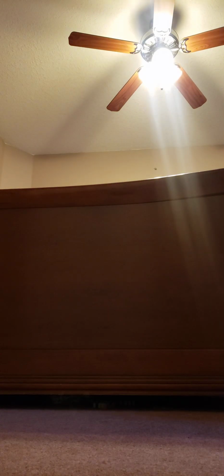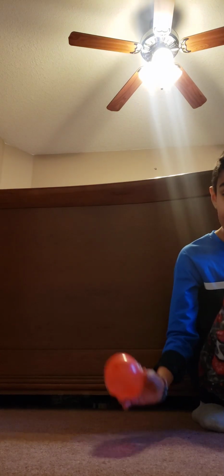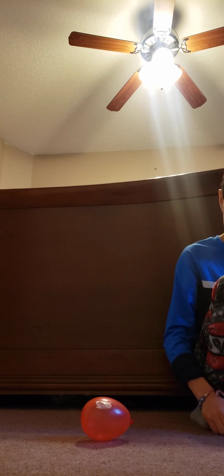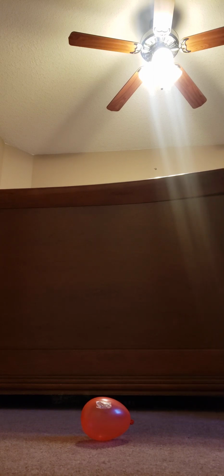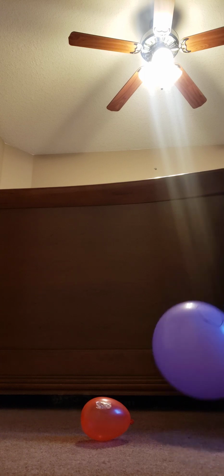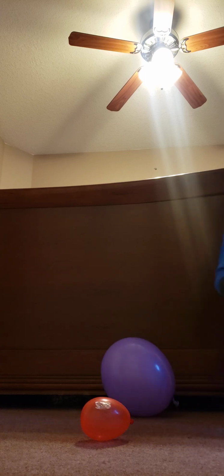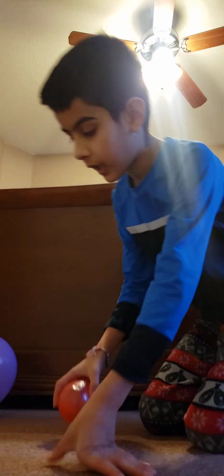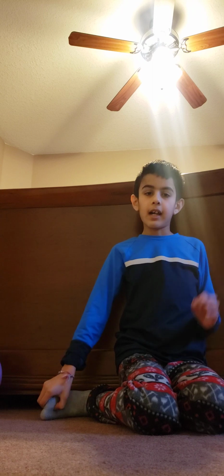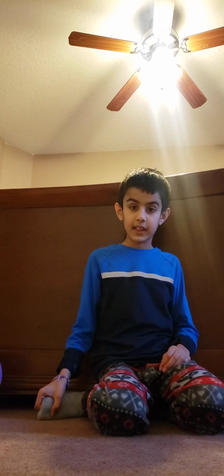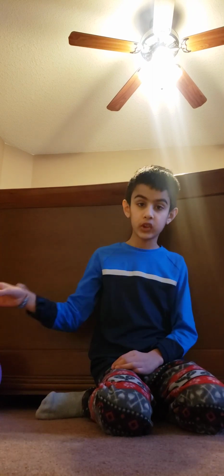So now that we know what atoms are made of, let's start making molecules. I think I have a little thing here that I enlarged. I'm gonna make a simple water molecule, and I'm just gonna use these balloons that I made. Before we do anything else, we need to know the scientific name for water. The scientific name for water is H2O, and what that means is there's two hydrogen atoms and one oxygen atom.